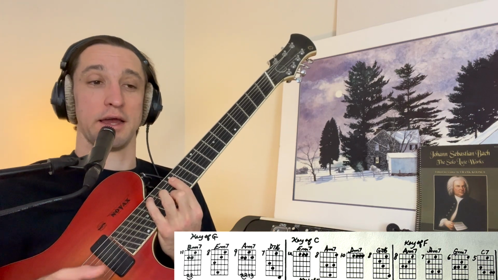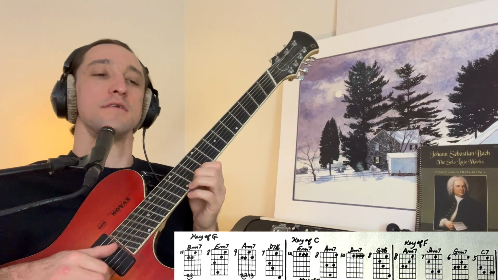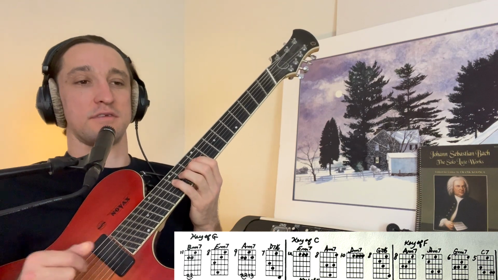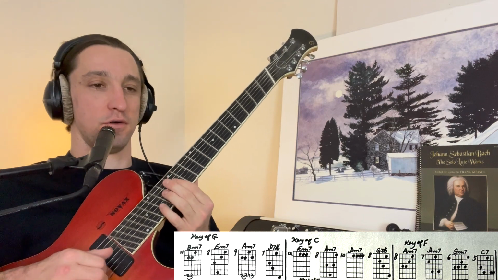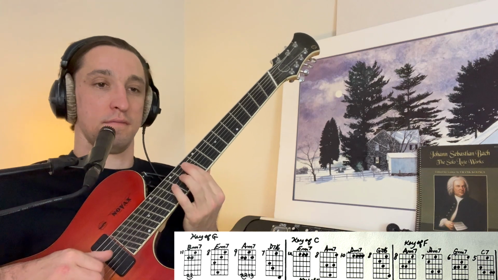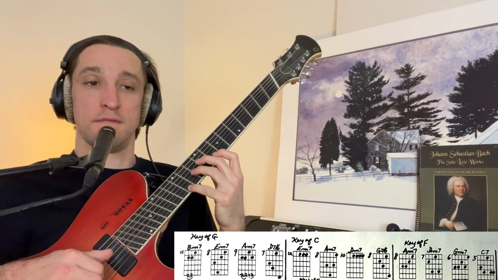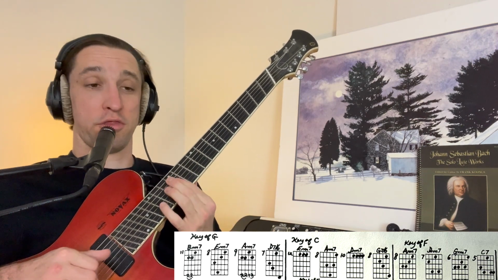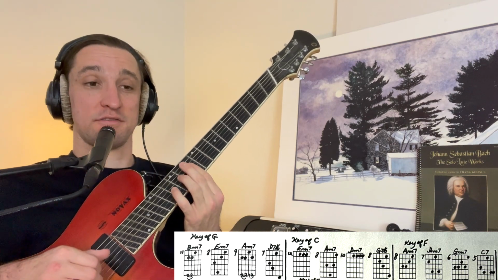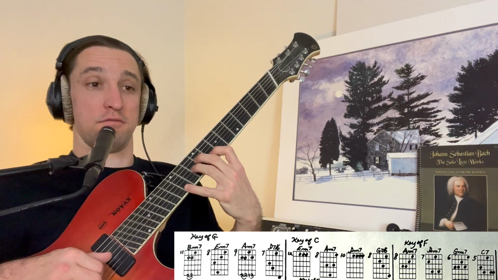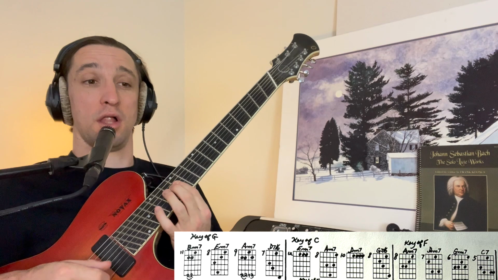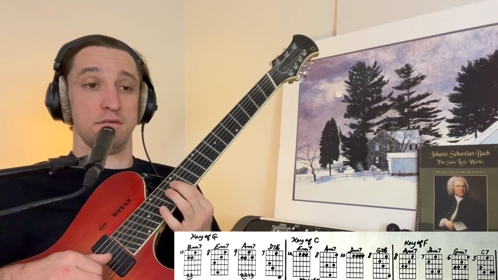Pretty cool, right? Okay, so then Ted's taken us to the key of C, and similar ideas here. Let's take a look. 2, 3, 4. Now notice this is the same darn thing in the key of C and the next string set over, right? We have this G major triad, which is implying the E minor 7.